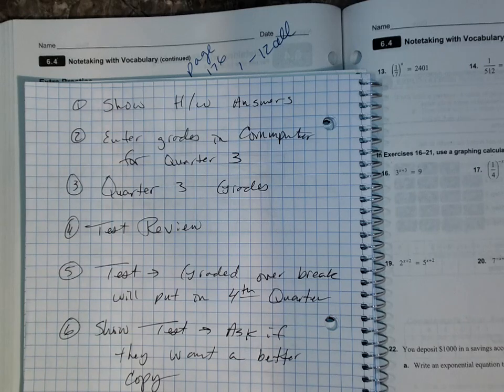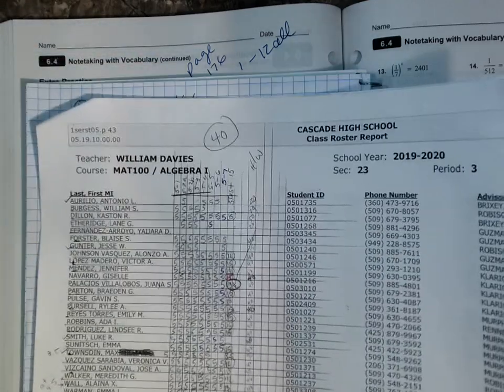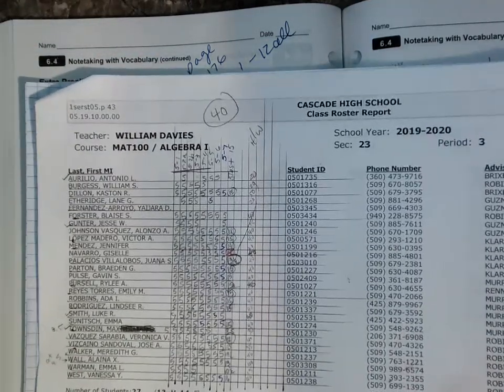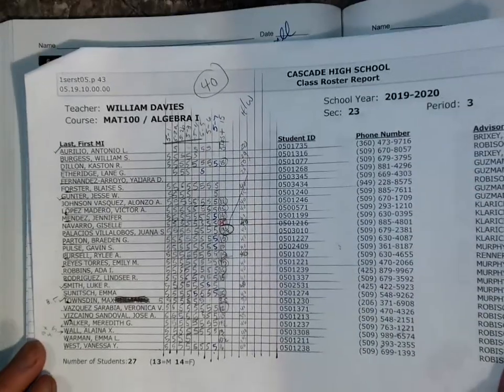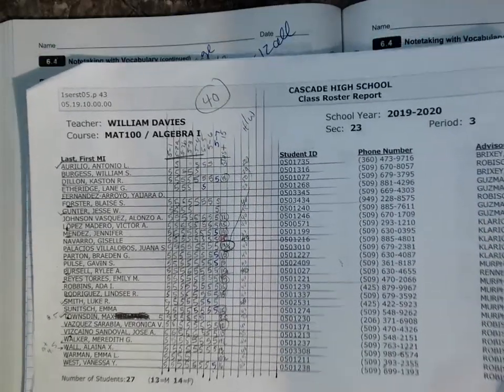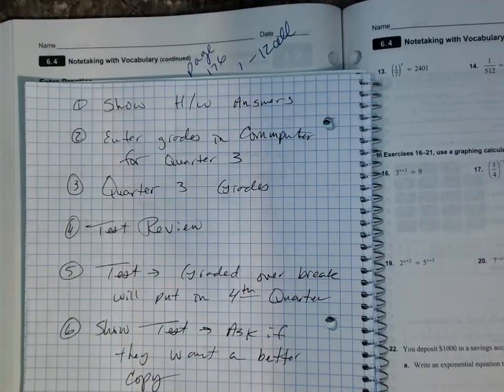So first of all, before we do anything, let's take a look. Third quarter grades are going to include everything you've done from the last chapter, not this new chapter. Chapter 5 will be put in the grade book, and that will be part of your quarter grade. If you haven't been doing anything at all, it's going to reflect on your quarter grade, definitely. And then we'll talk about quarter 4 in a bit.